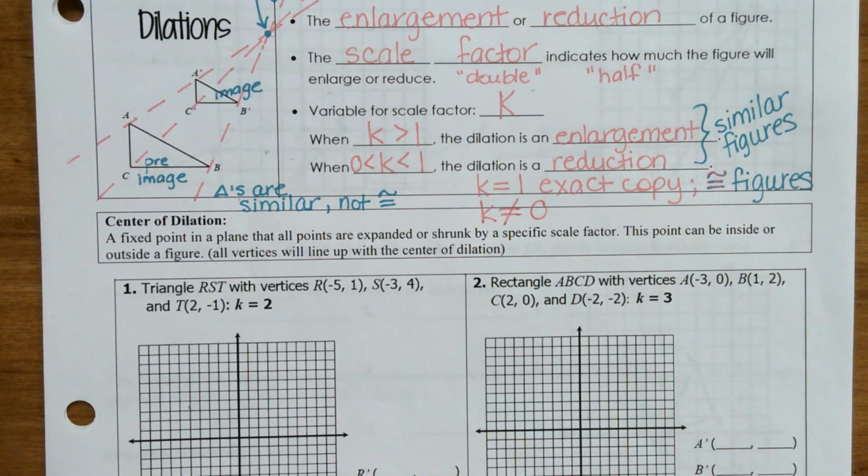Okay? So if it's 1, it's an exact copy. If it's bigger than 1, it's bigger. If it's smaller than 1, it's smaller. But if it's 0, then I have literally just vaporized it and it's gone away. That doesn't work. Okay? So we can't have K as 0.